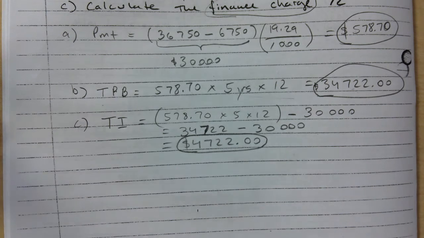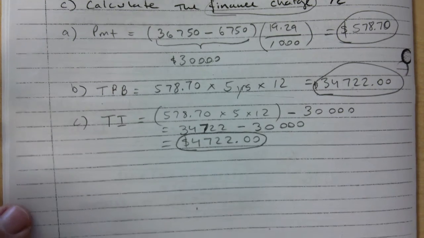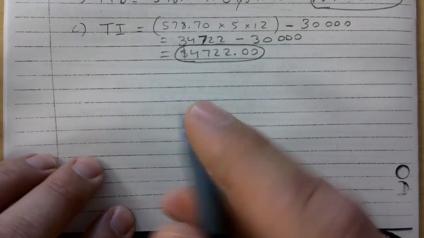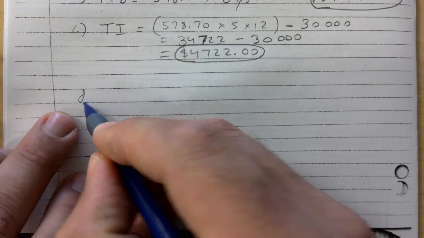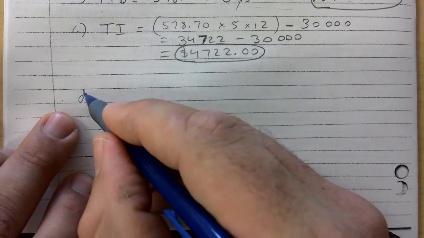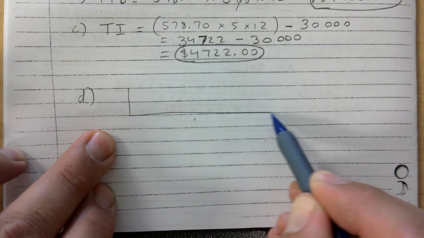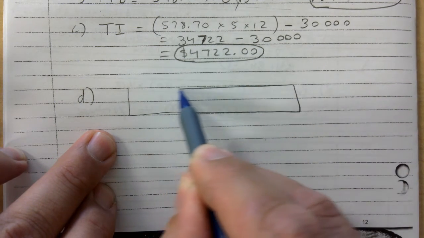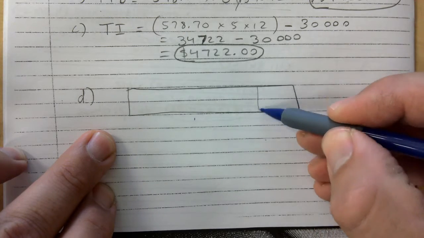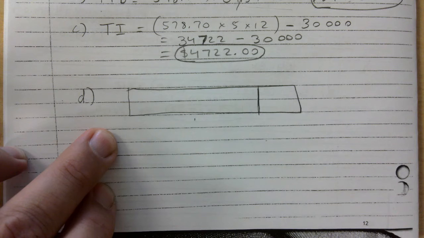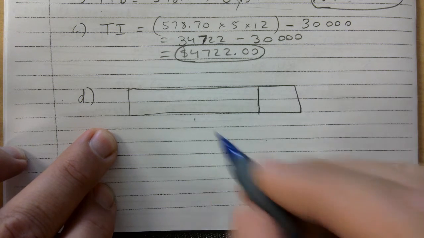I'm going to add something here because this is the one a lot of students struggle with, okay? So let's say D asked you to fill in one of these bars. Just draw one of these. Interest is going to be smaller than the principal.